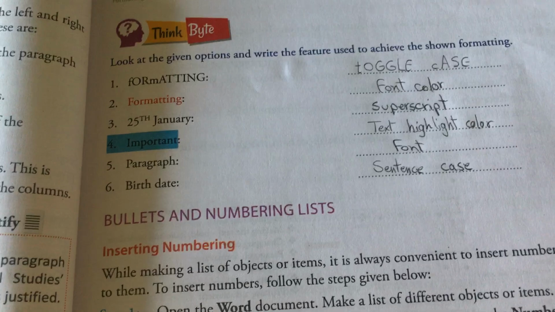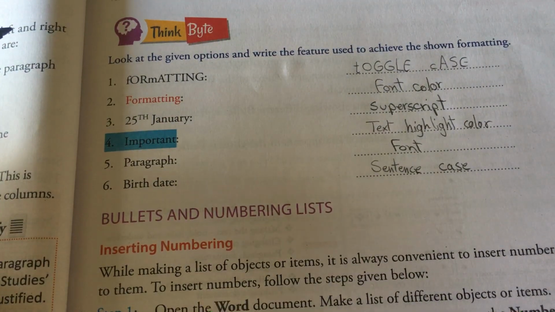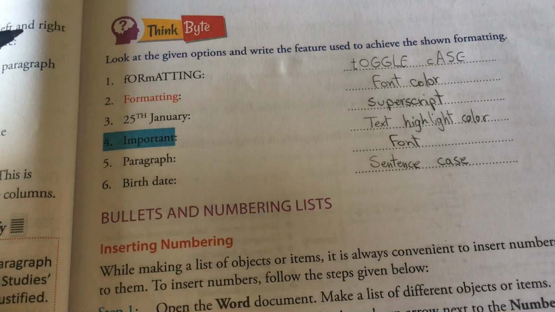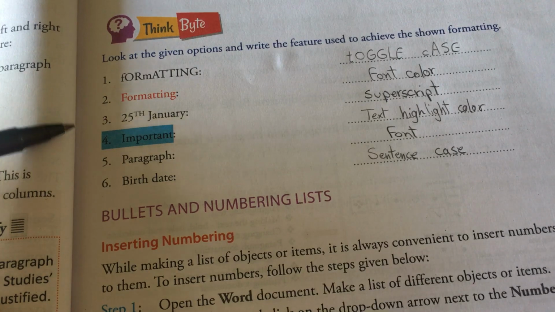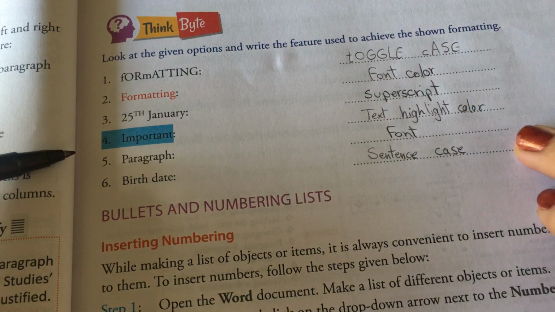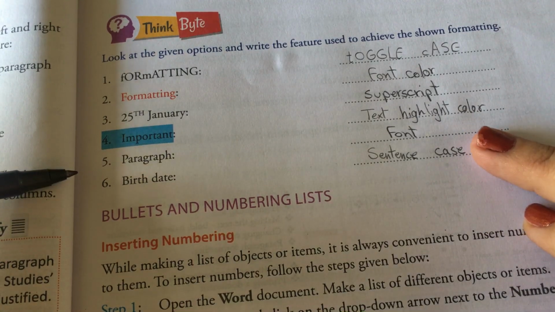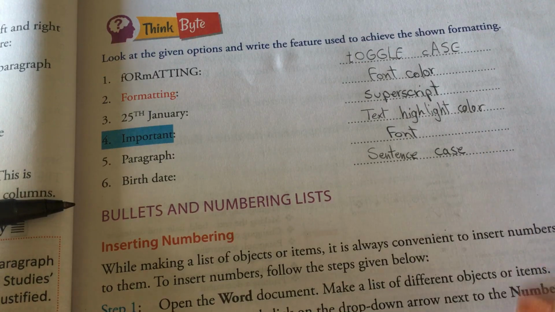And here we have Think Byte. Look at the given options and write the features used to achieve the shown formatting. Number 1 is toggle case, number 2 is font color, number 3 is superscript, number 4 is the text highlight color, number 5 is the font, and number 6 is sentence case.